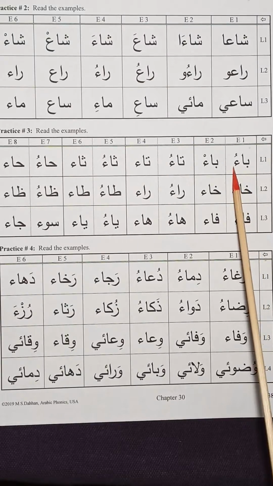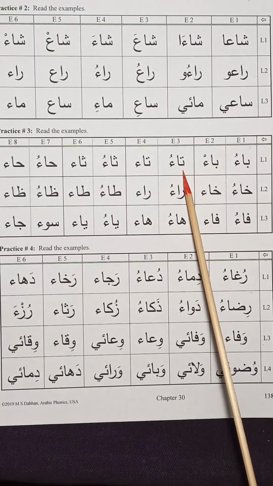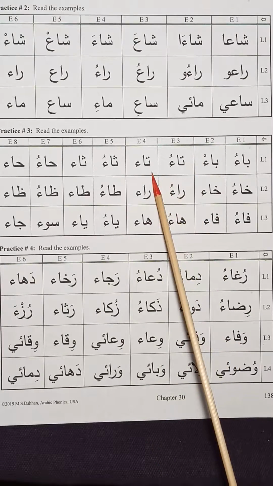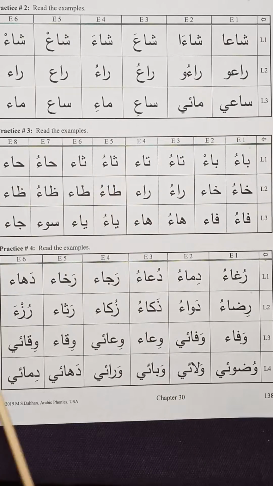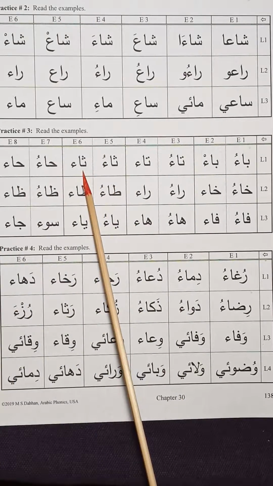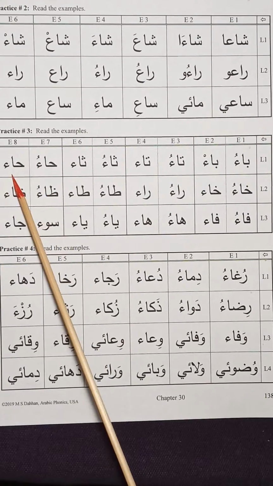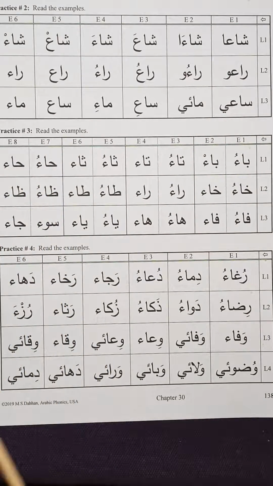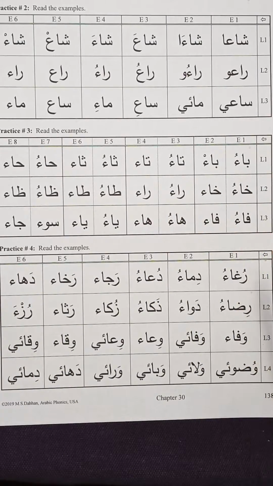Line 1. باء، باء، تاء، تاء، ثاء، ثاء، حاء، حاء. Okay, line 2. خاء، خاء.